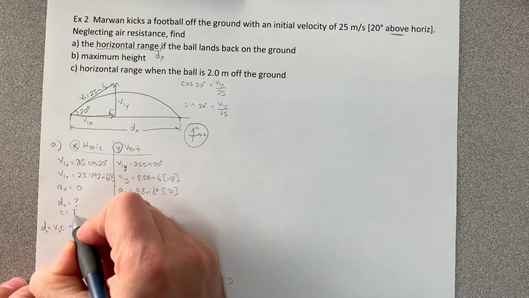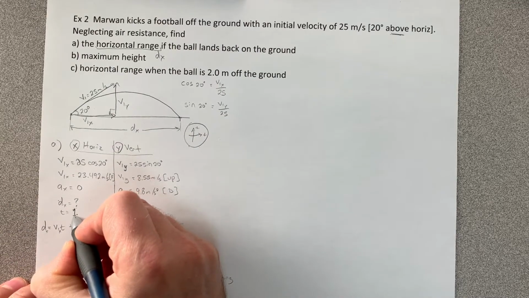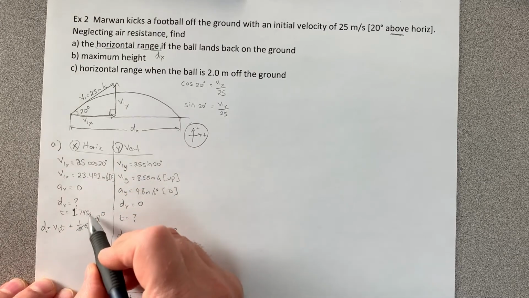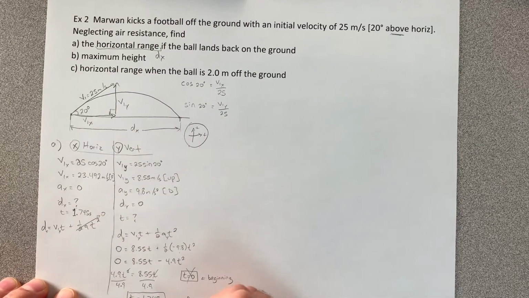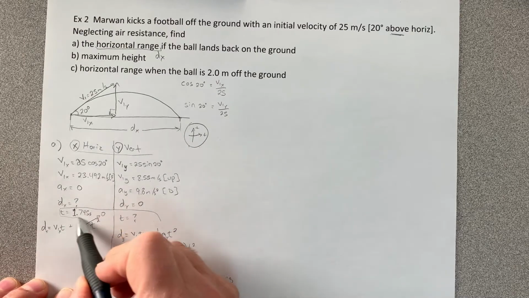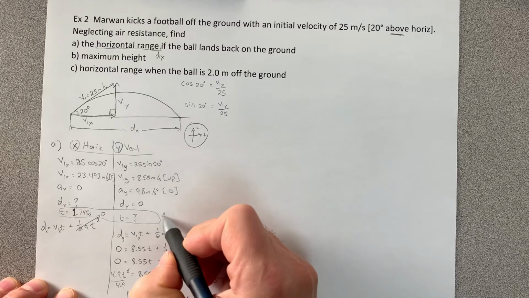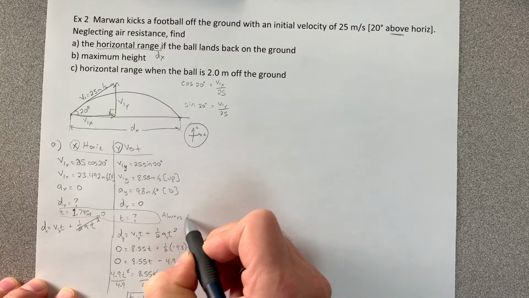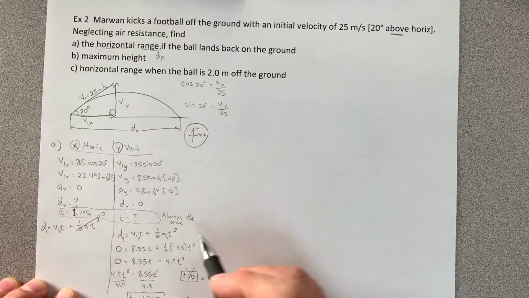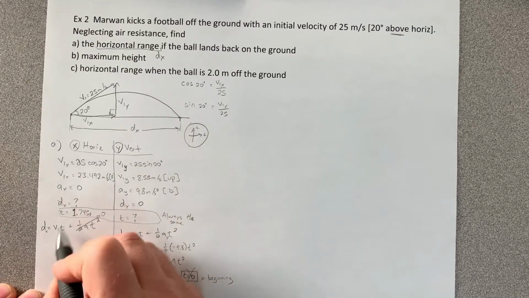Okay, so this is also 1.745 seconds. The time is the same always, so this guy and this guy are always going to be the same. Okay, always the same.